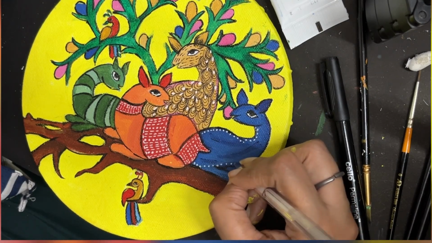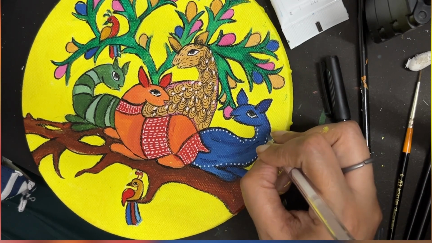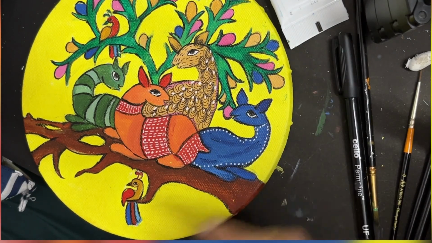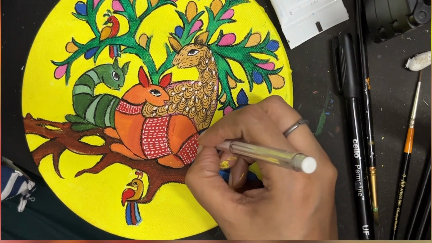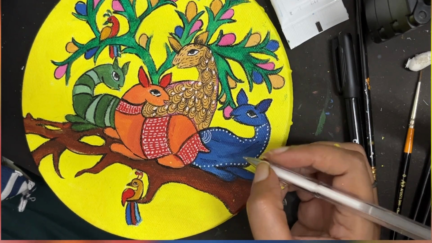On the blue one, I am doing concentric semicircles with a white pen because it's a darker blue, so that's why I'm using a white pen with dots and lines all over its body. For the green one, I am thinking of some different patterns, maybe crisscross lines.